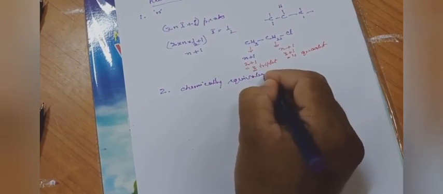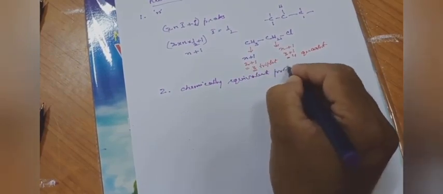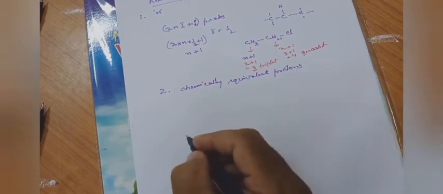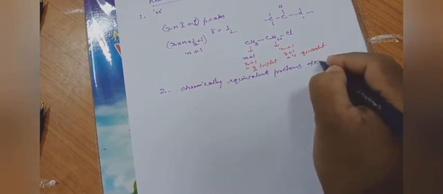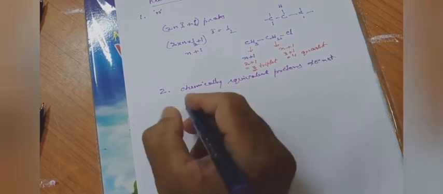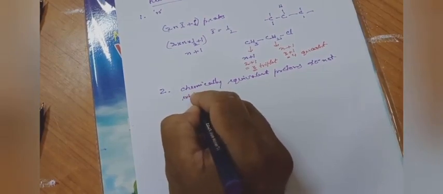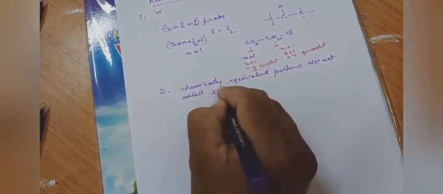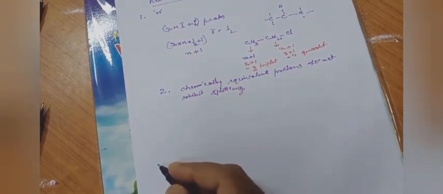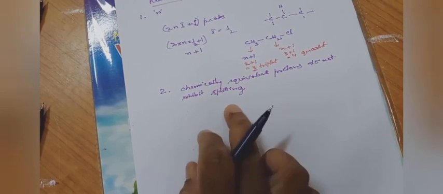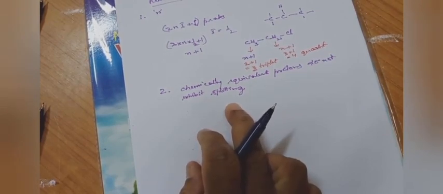Chemically equivalent protons do not exhibit splitting. The equivalent protons may be on the same carbon atom, or they may be on the adjacent carbon atom, on other carbon atoms.